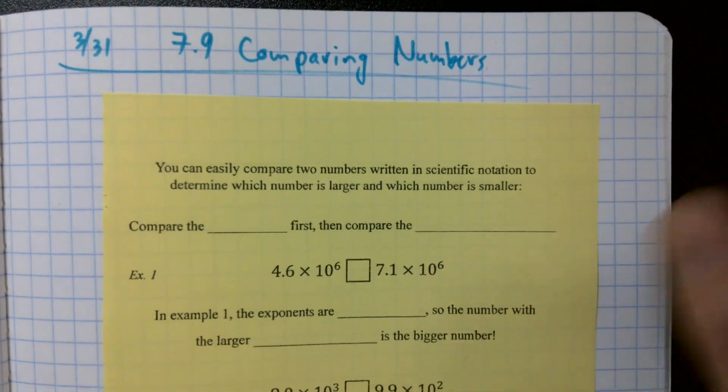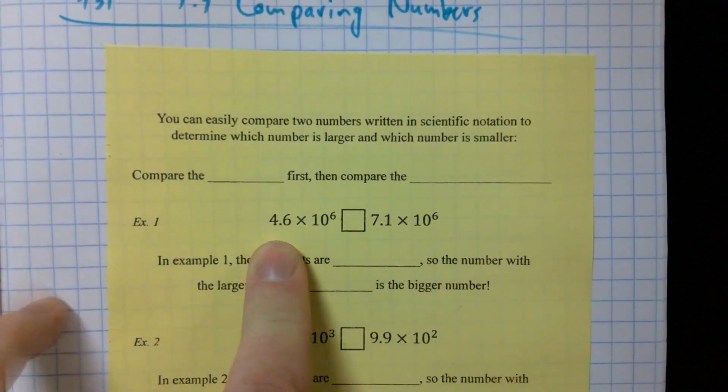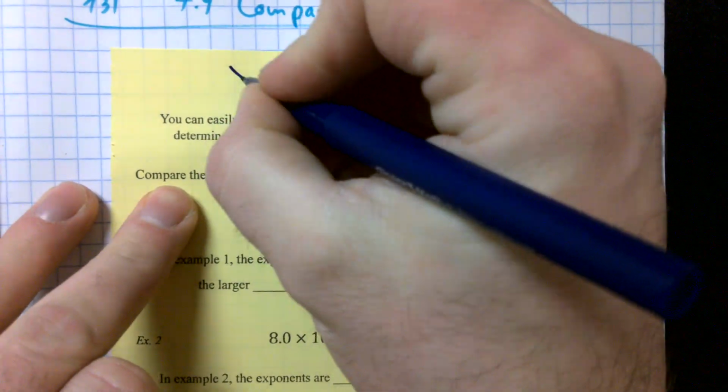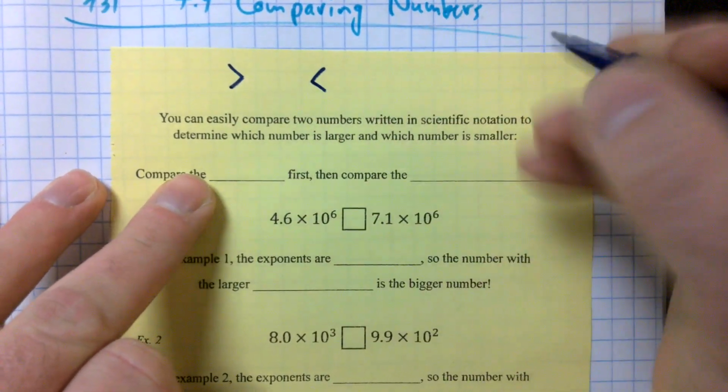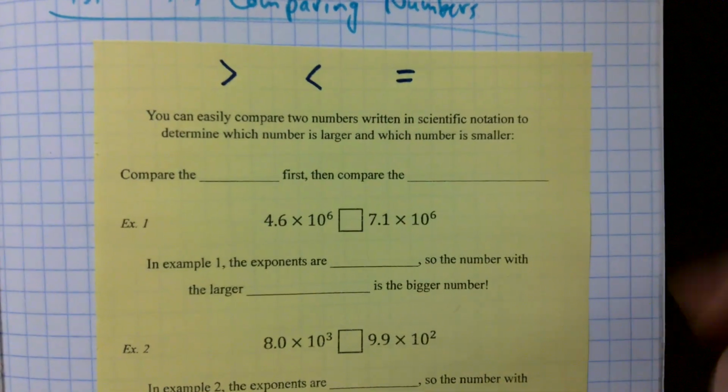Going to be comparing numbers. So we're going to see two numbers in scientific notation with a box in the middle. And in that box, we're either going to fill in with a sign that looks like this, a sign that looks like that, or a sign that looks like that. Okay, it's like a multiple choice question with only three options.